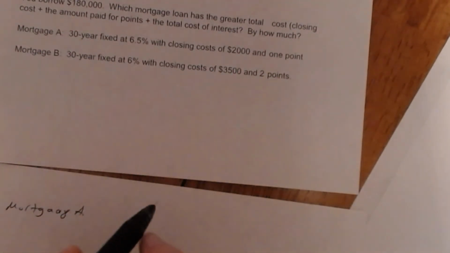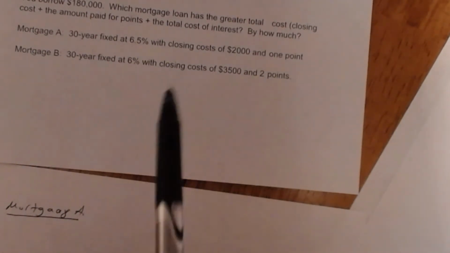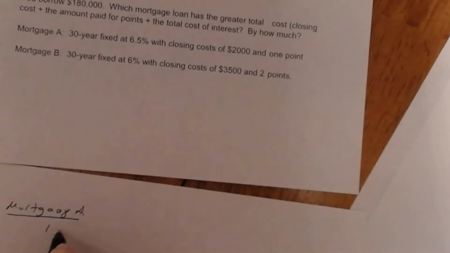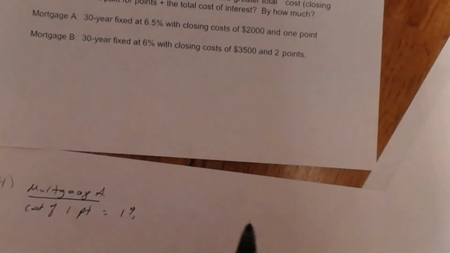All right, so to find the cost of 1 point: the cost of 1 point will be 1% of how much you borrow.